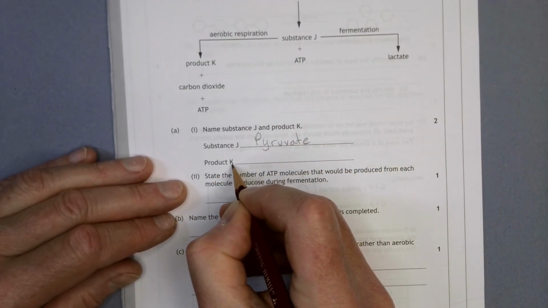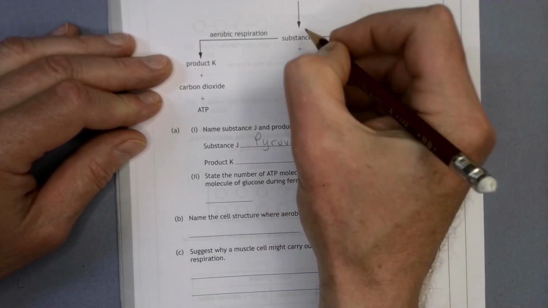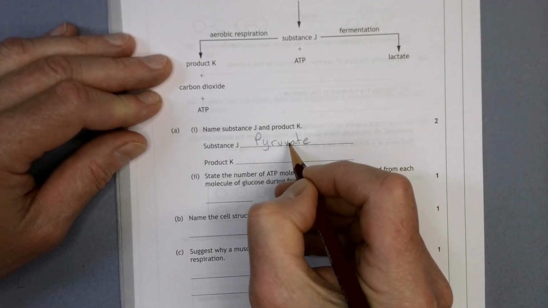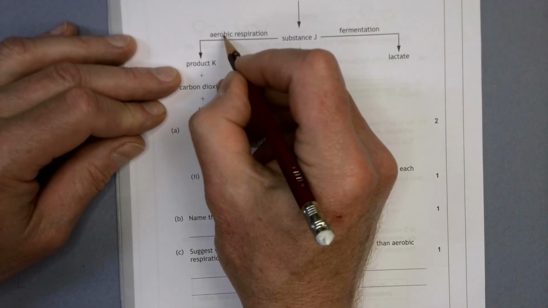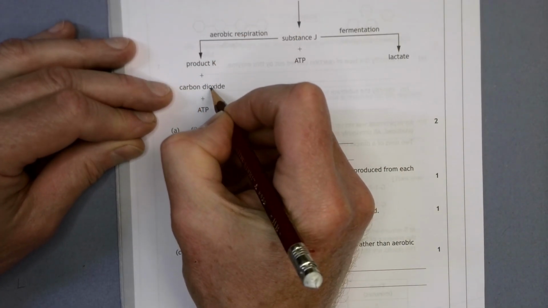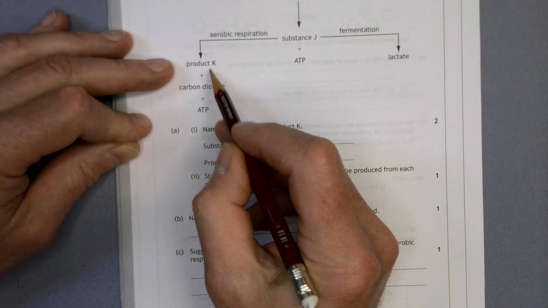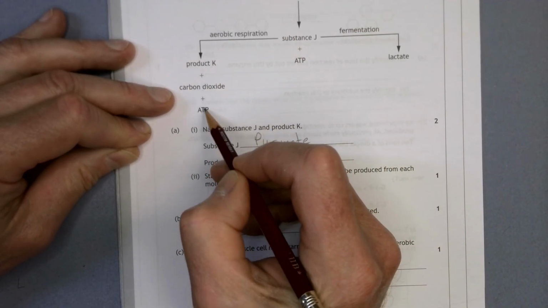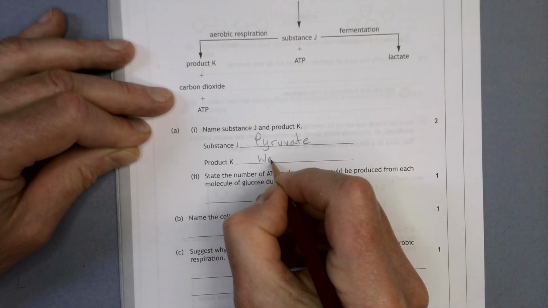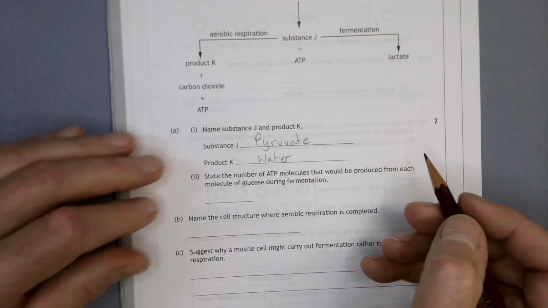Okay, product K. Let's have a look. So we've got glucose turning into pyruvate. We've worked that out. A little bit of the pyruvate is sent to the mitochondrion where oxygen is added. And we get product K and carbon dioxide plus ATP. Well, the pyruvate is completely broken down to water and carbon dioxide plus ATP. So that is water. You could write H2O, you could write water, whatever you prefer.